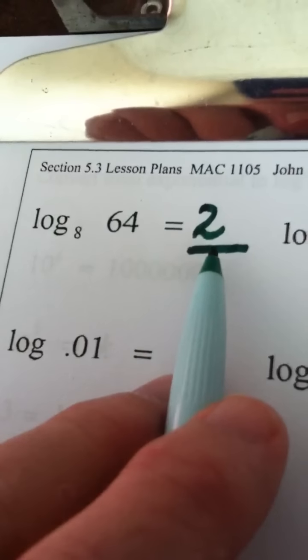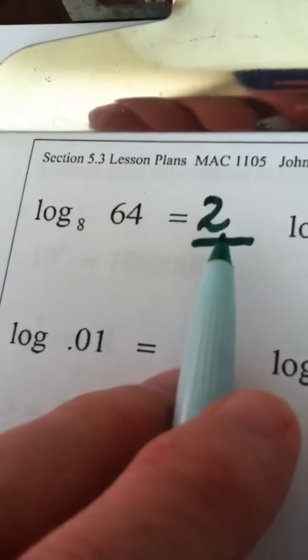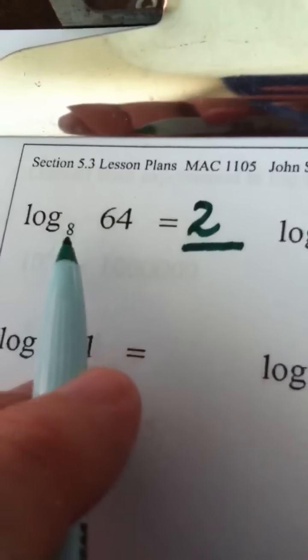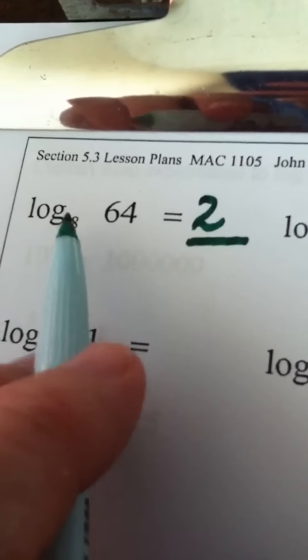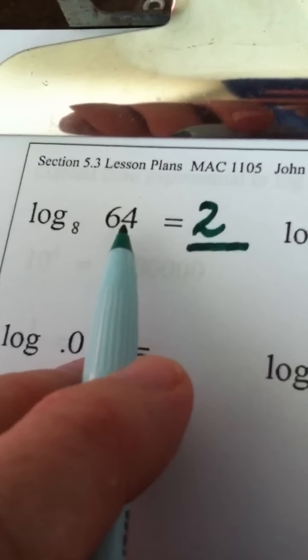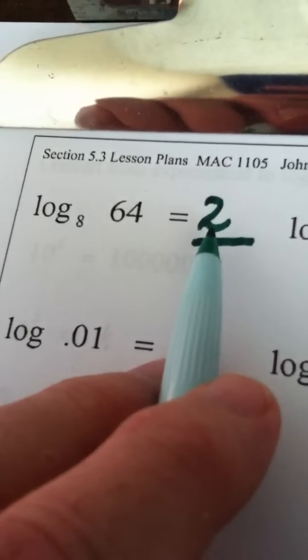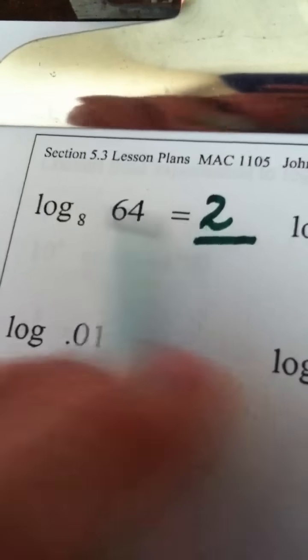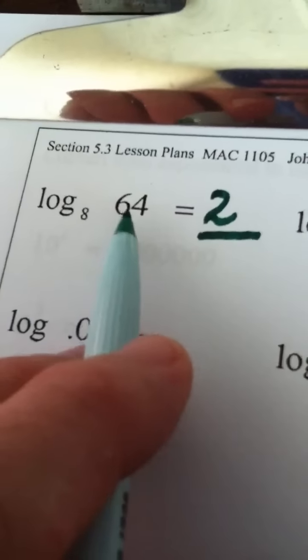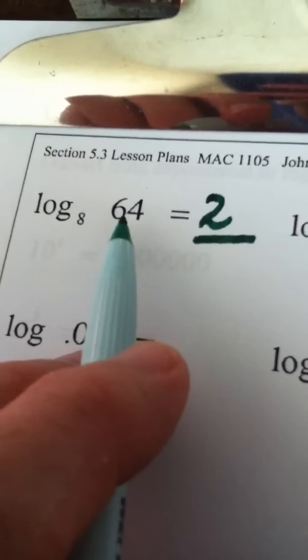The answer that comes out of a log function is representative. It's a number, but it represents the exponent that the base needs to be raised to produce the input. Okay, one more time. This number is the exponent that this base would need to be raised to generate the input of the log function.